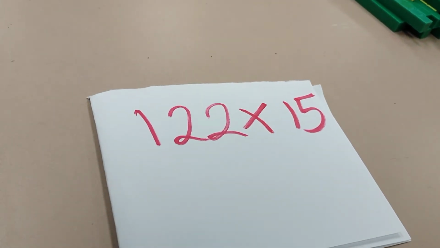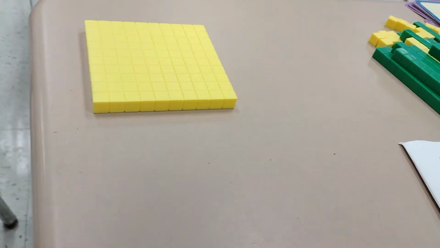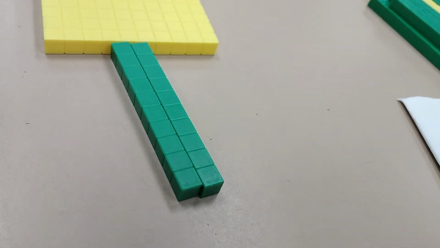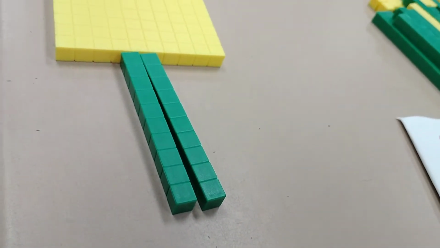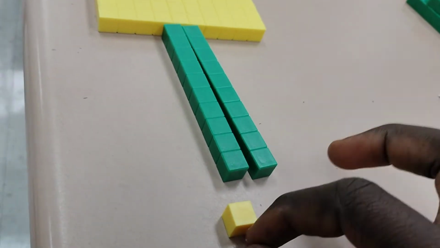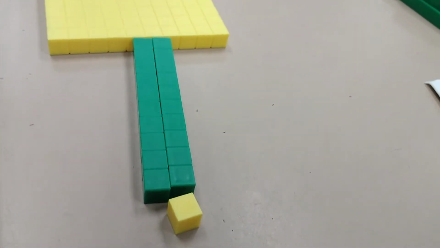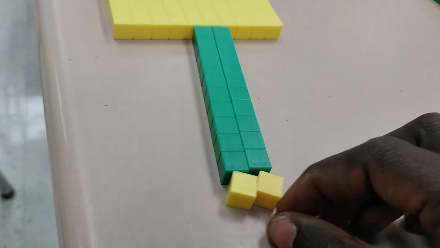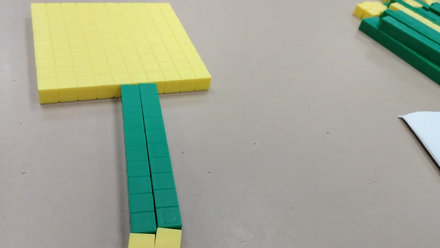So 122 means we are taking 100 block plus 2 of the tens, making 20, plus 1 unit. So this is 122. Okay, so 122. Excellent.